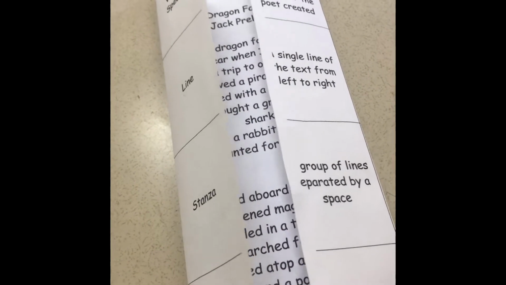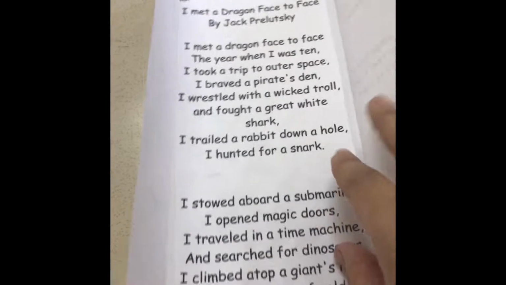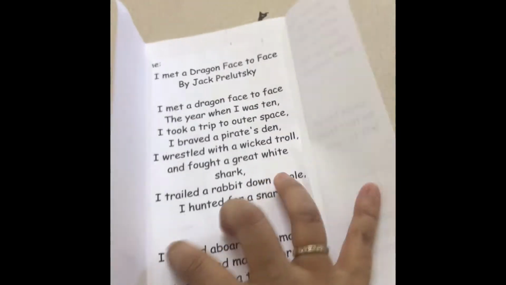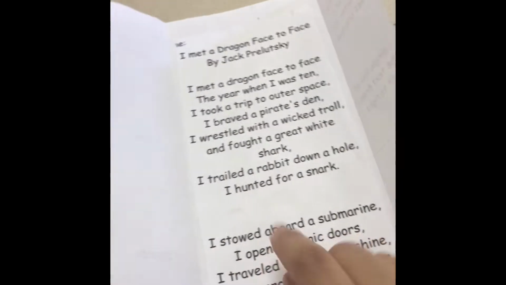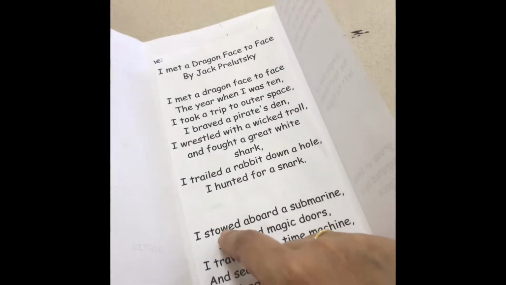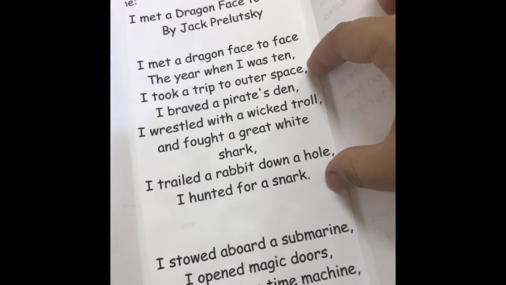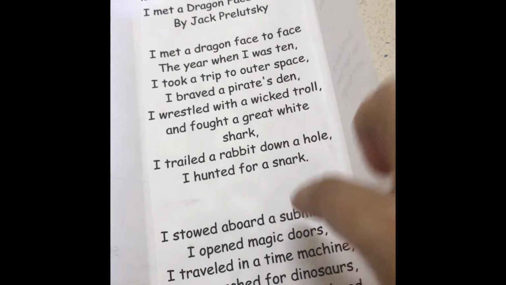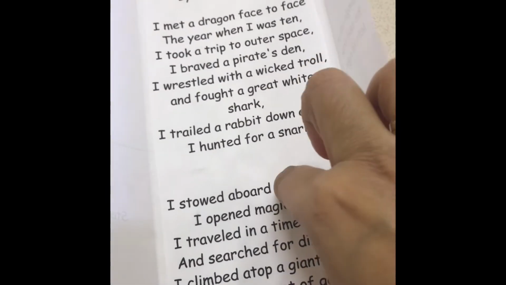And then a stanza. And a stanza is a group of lines separated by space. So when we're writing a regular paper, we indent and we make spaces for our next paragraph. So in poetry, we have them also separated, and we call that a stanza, okay? So this is a group, one stanza, and this is two stanzas.